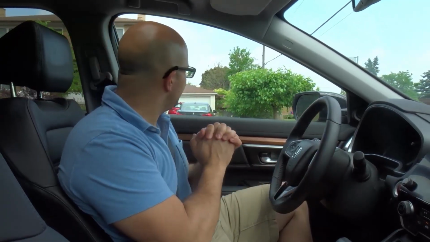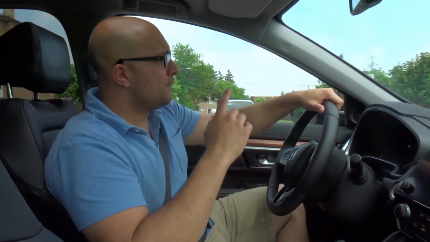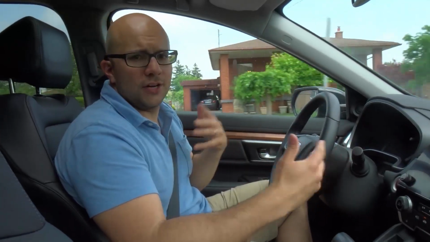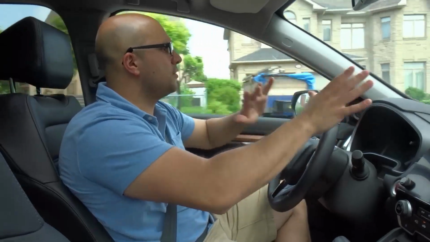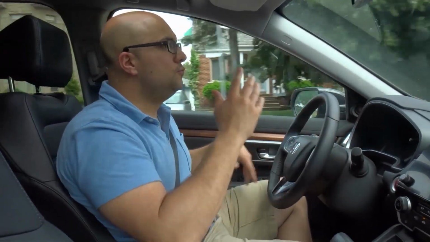Well, these are some easy things that you can do to prevent oversteering. First and foremost, you want to make sure that if you're starting to turn from a standstill, so if you're at a stop sign and you're making a right or left hand turn, you want to make sure that you don't turn the wheel before you accelerate.